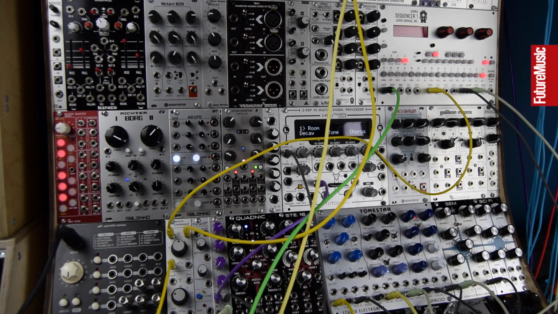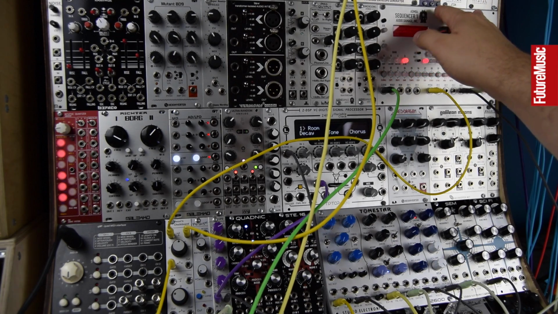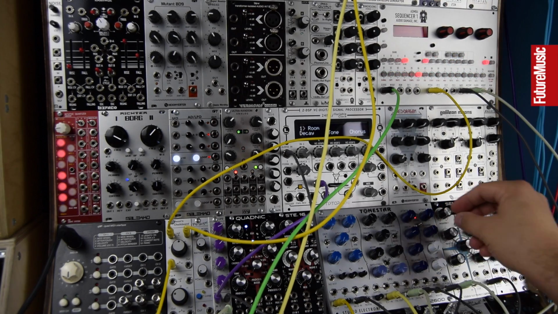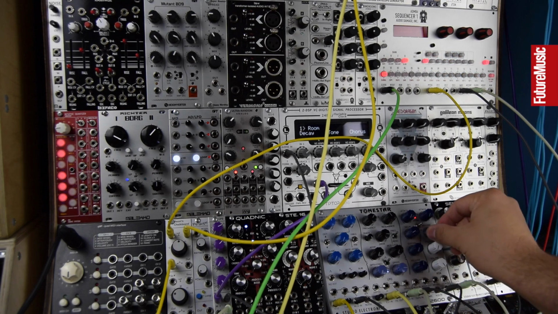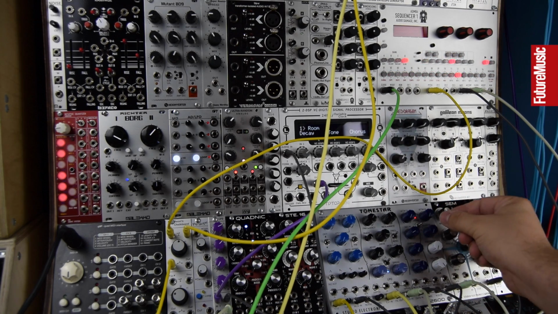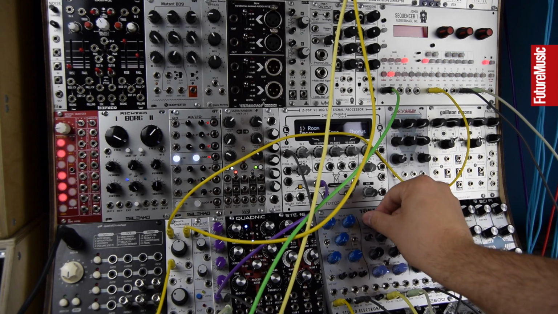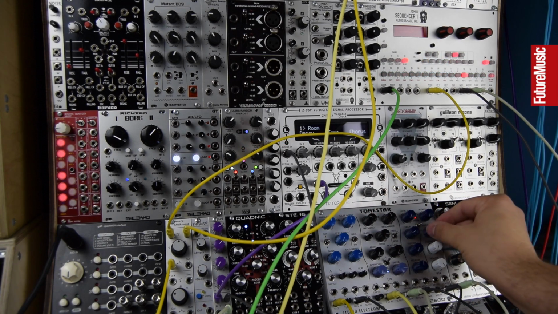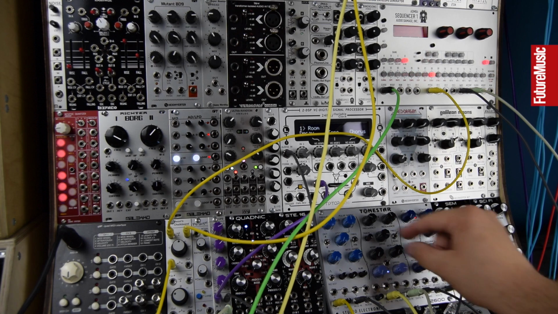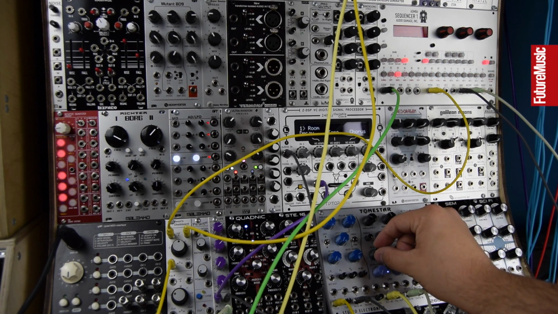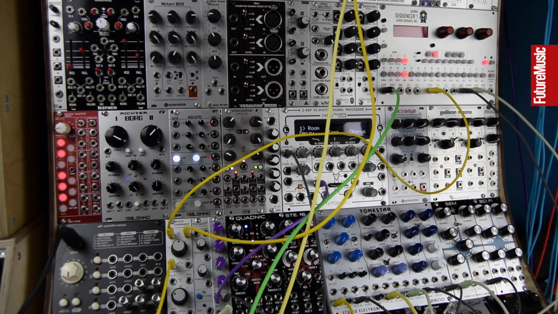I've got my gate signal coming from the Audio Damage sequencer 1, which is also providing pitch. This is opening and closing the VCA, and providing modulation from this ADSR to the filter. So fairly basic so far with an external chord tone mixed with the internal oscillator.